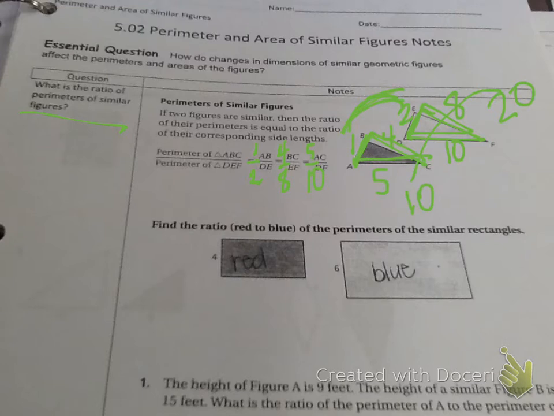So let's take a look at the first one here. Find the ratio, red to blue, of the perimeters of the similar rectangles. So the ratio of the perimeter would be 4 to 6. Okay, so the perimeter's ratio is just the ratio of the two sides. And in this case, we wanted to do red to blue, so I have red and blue. You can reduce this to a ratio of 2 to 3.